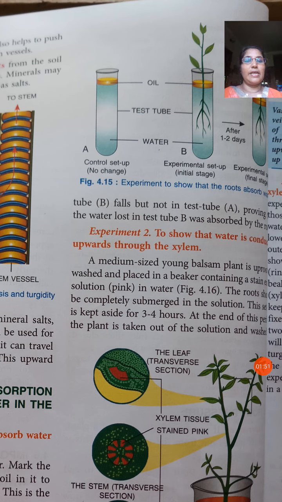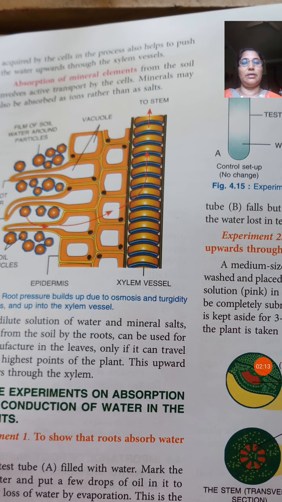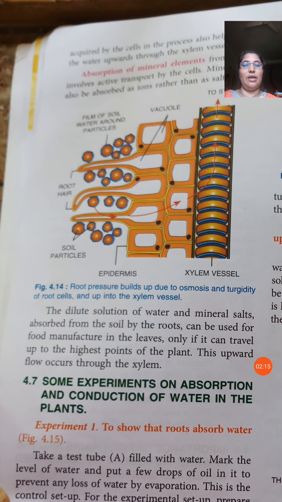Again, you can see experiment 2. Here, it is to show that water is conducted upward through the xylem. The water will not be conducted through everywhere in the plant, but only through the xylem tissues it is conducted upward. Here in figure number 4.14, you can see that the water is coming.